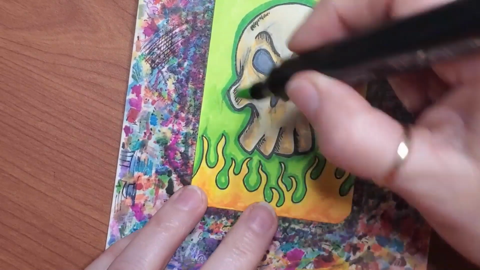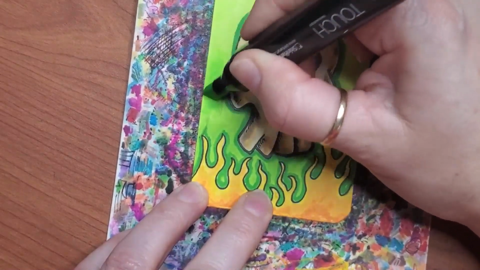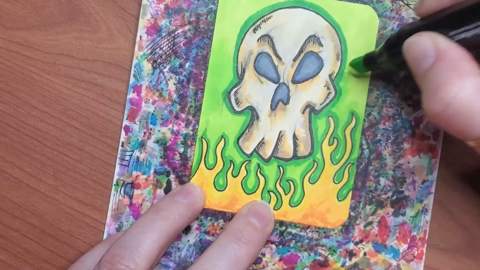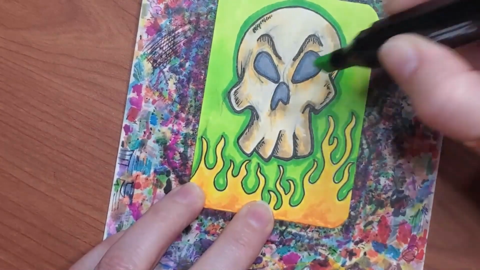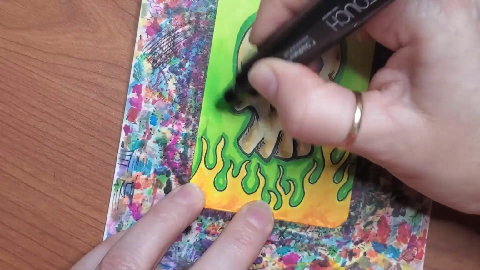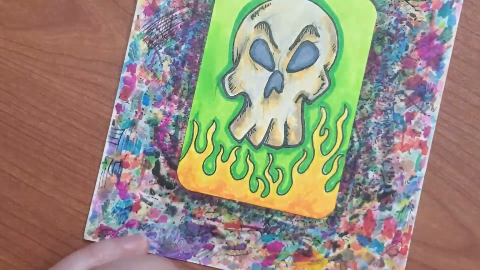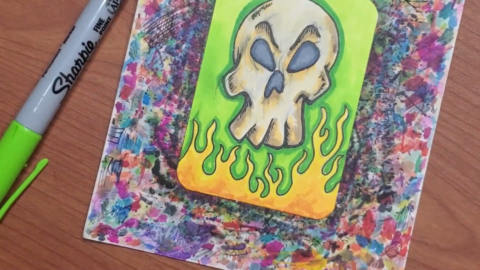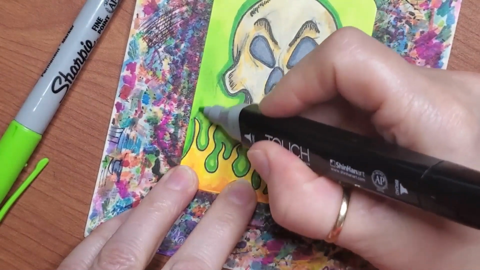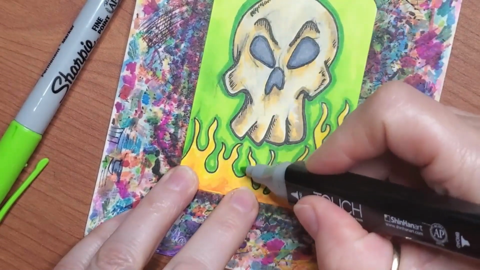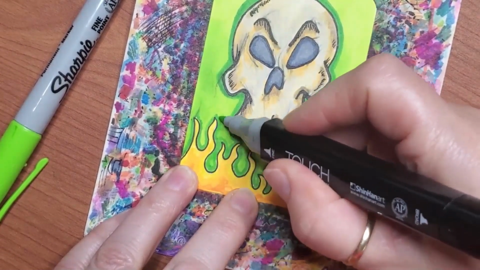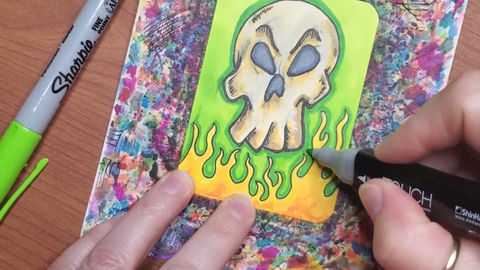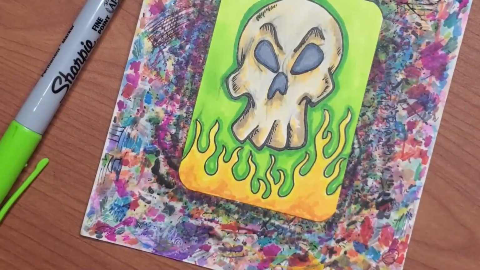The reason I don't use a different marker in between is because I don't have a green that's in between these two colors, which ideally is what I would really need. I should have another color in between these two, but I don't have that. So you make do with what you have. Someday I'll get some more markers, but I have so many right now, I really just want to use up the ones I already have.